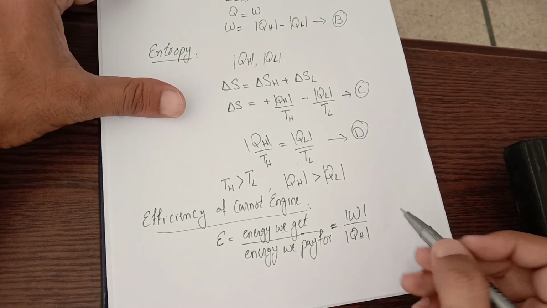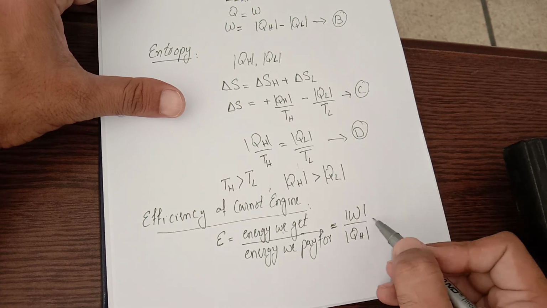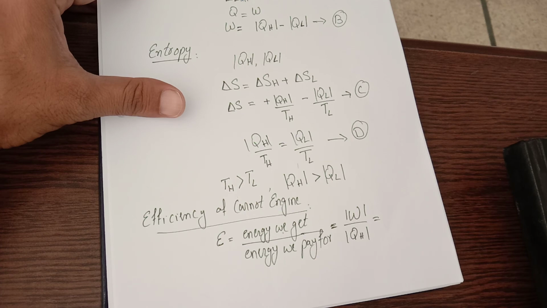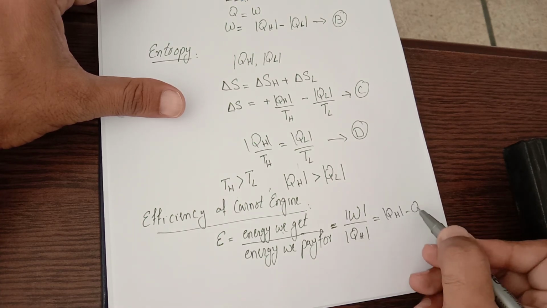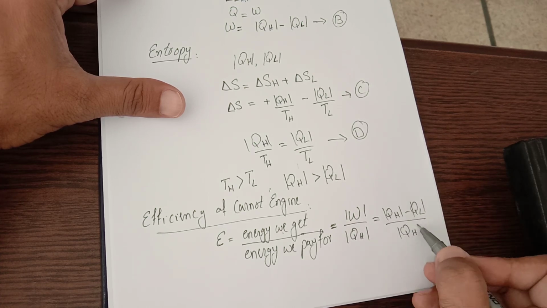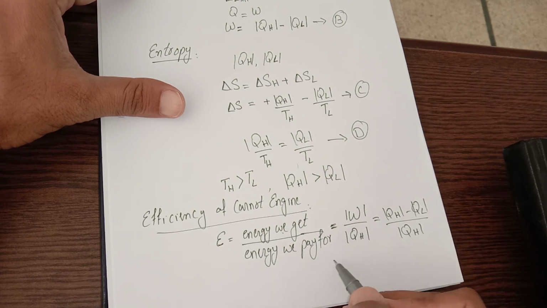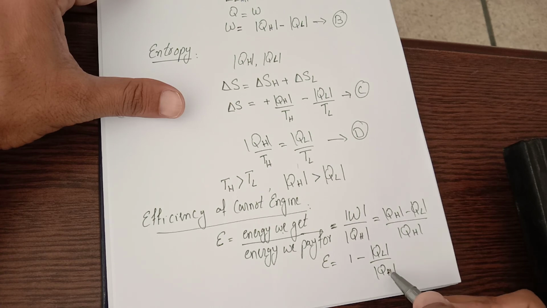And if I substitute this value of W from equation B, I would get QH minus QL over QH, and this efficiency comes out to be 1 minus QL over QH, right?